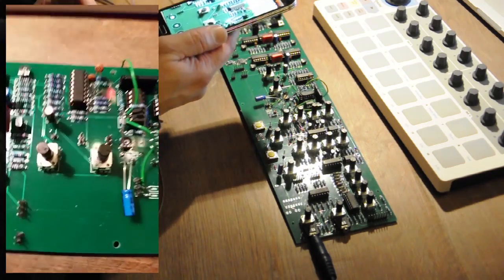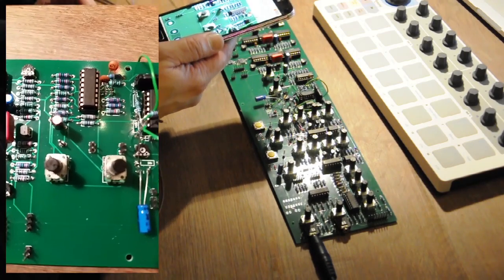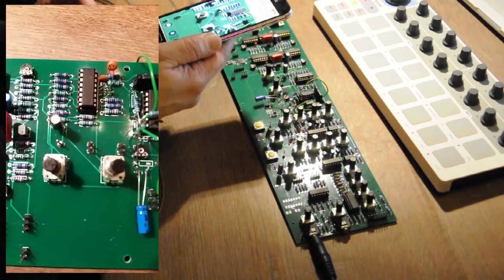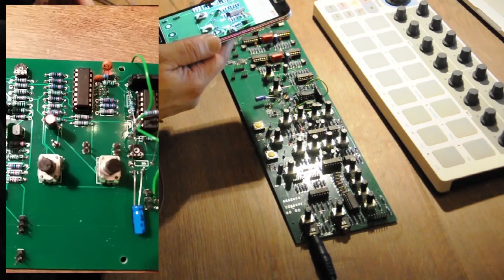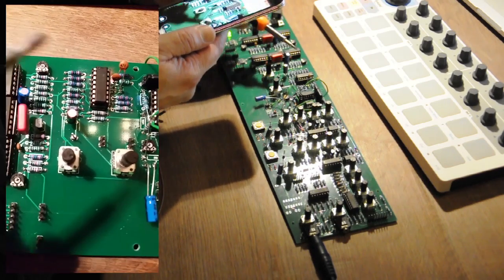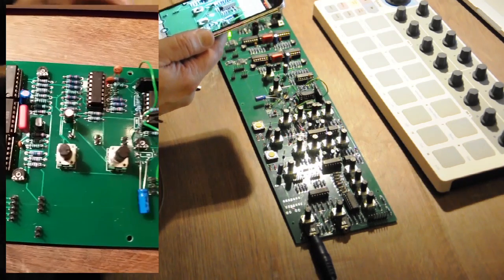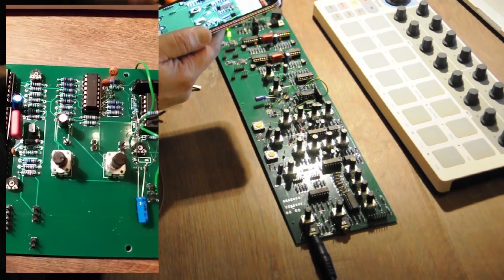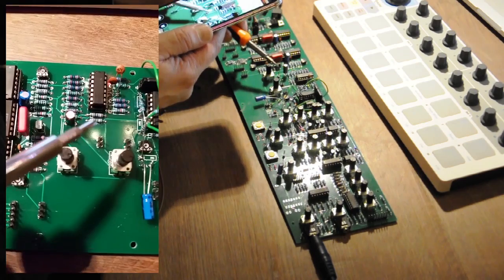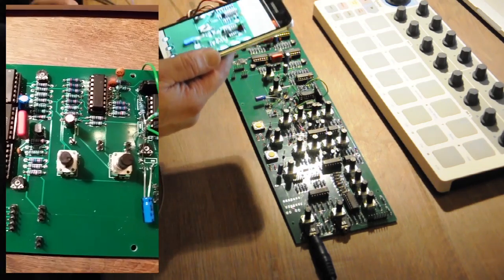This is the voltage controlled filter. It uses a design made by Ray Wilson. It's an LM13700 integrated circuit over here. Resonance and a cutoff control. The cutoff was also voltage controlled by those two pins.